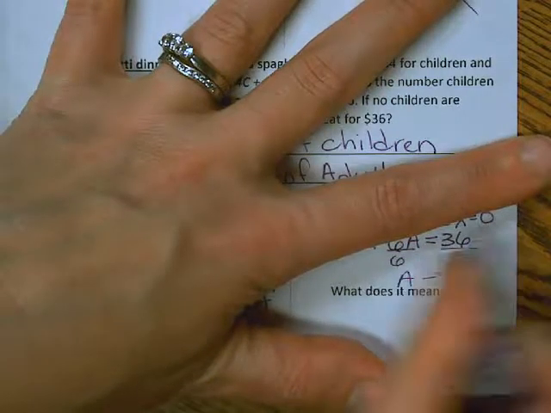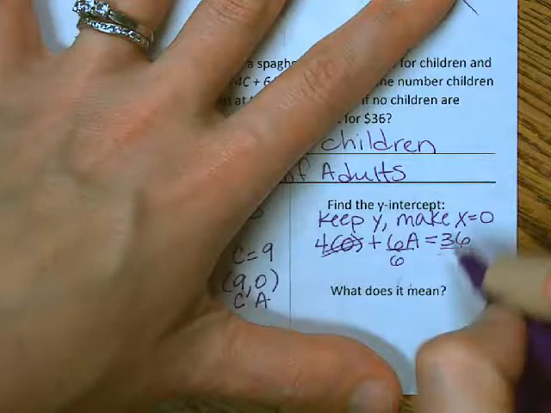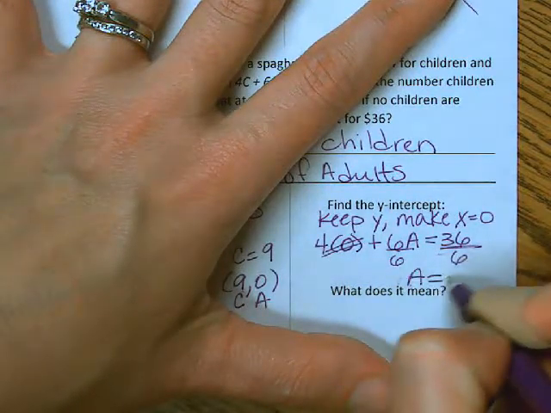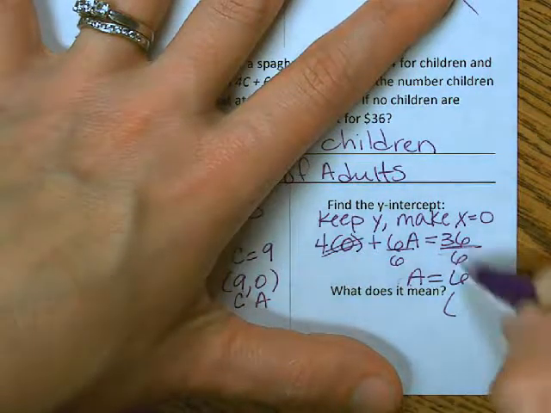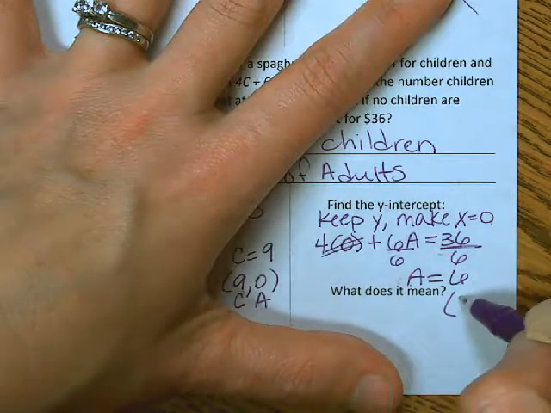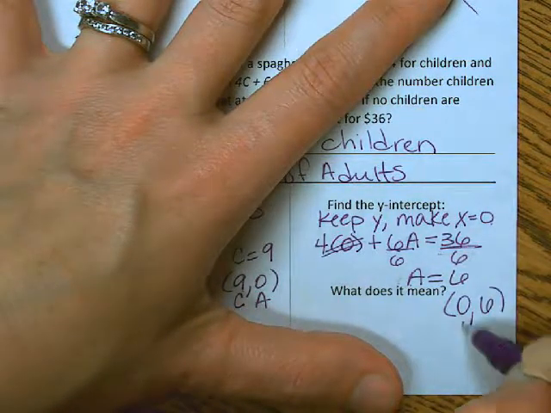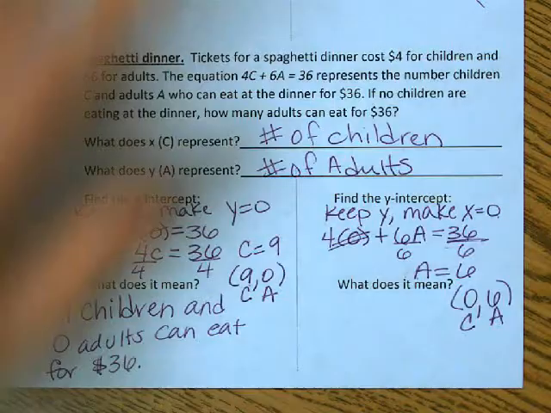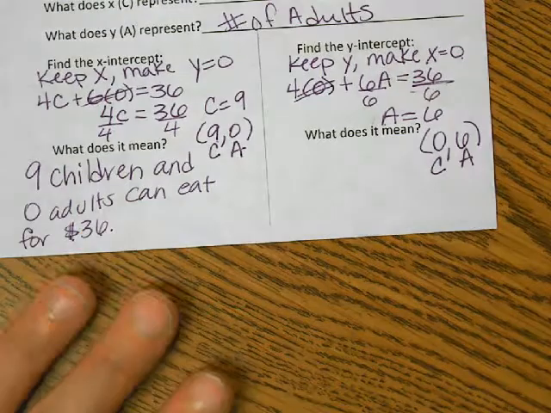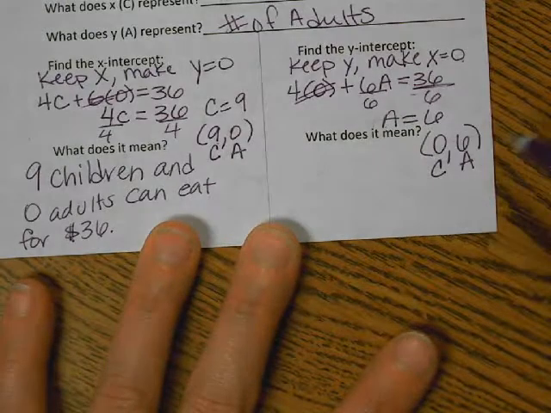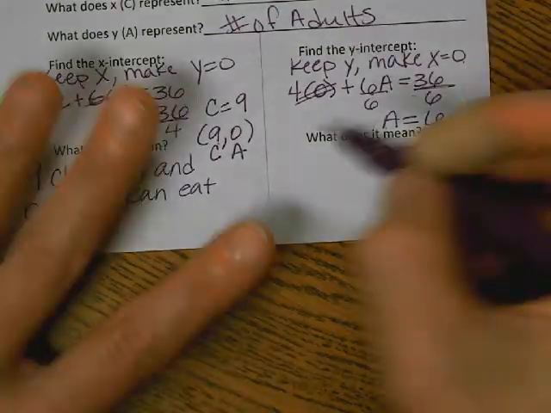Sorry, I got distracted by the 2 lines I drew. So that's my ordered pair. Remember, it's 0 for the x, 6 for the y. 0 stands for the children, 6 stands for the adults. So what does this mean? 0 children and 6 adults can eat for $36.